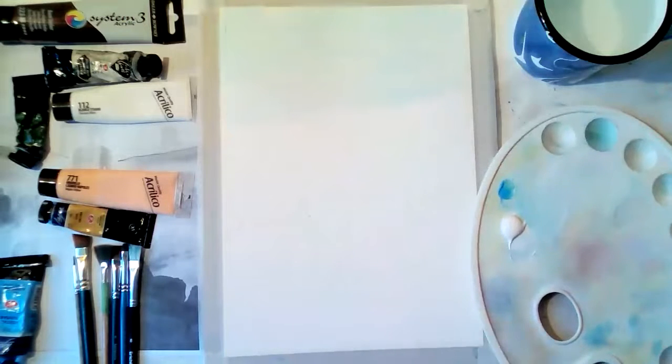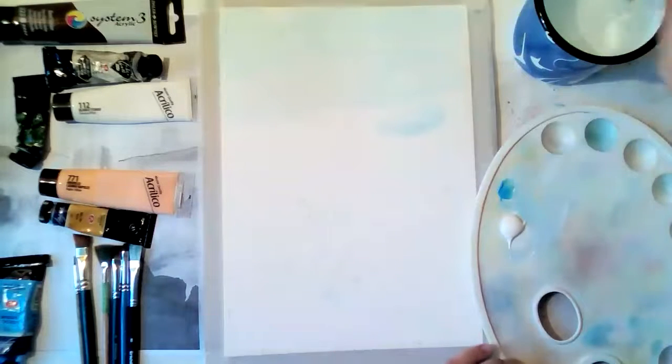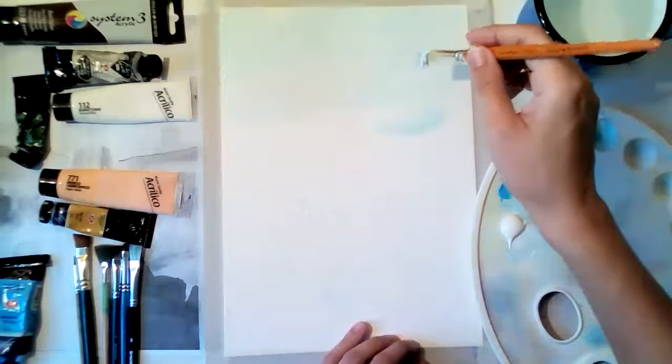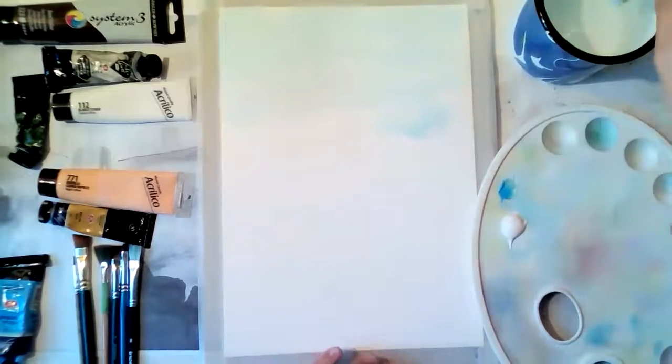So I'm covering. Now let me see. Maybe just not to worry, till this diagonal border. Although there is a bit more yellowish even, I see. So let's see.